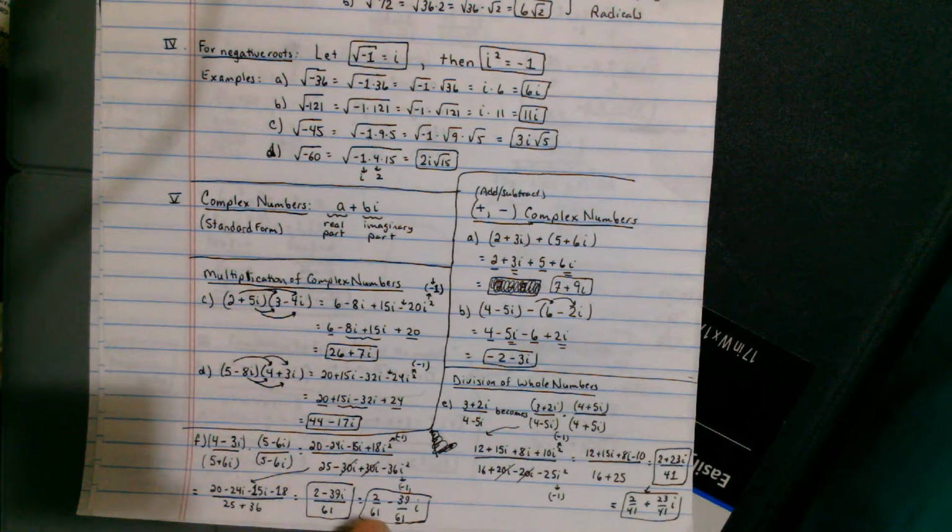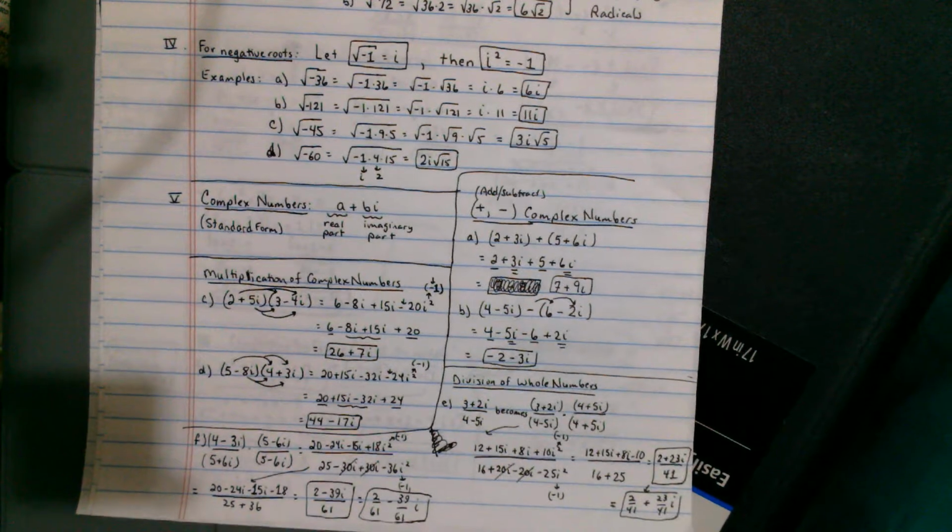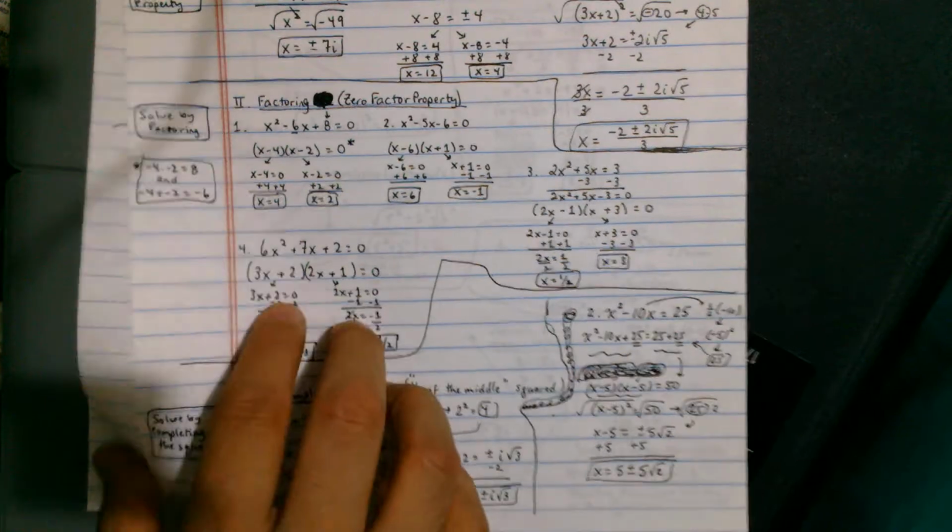Again, 20 minus 18, negative 24 minus 15. And here you can separate it into two fractions, 2 over 61 minus 39 over 61 i. And that's essentially 1.3.